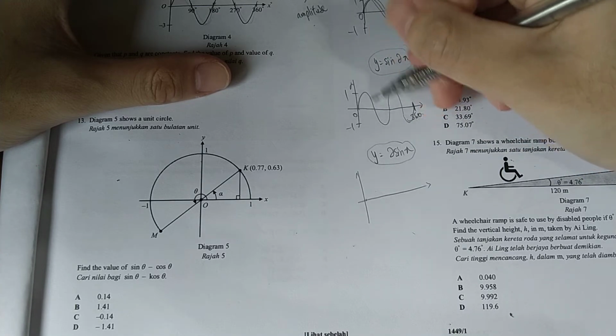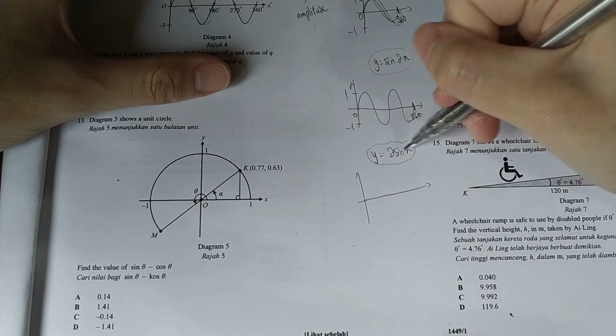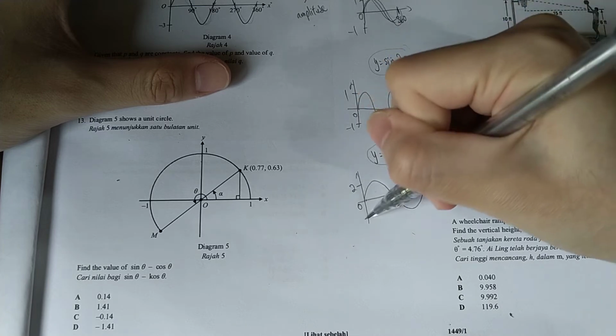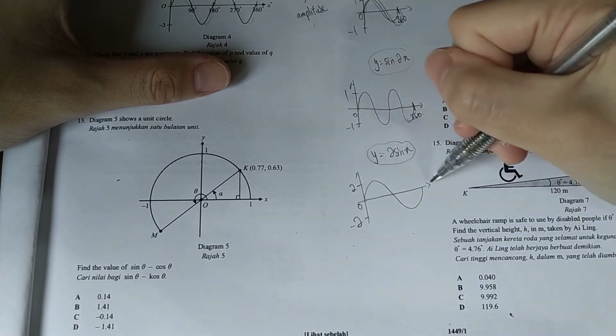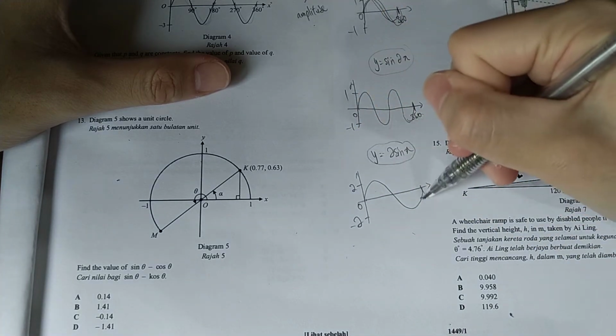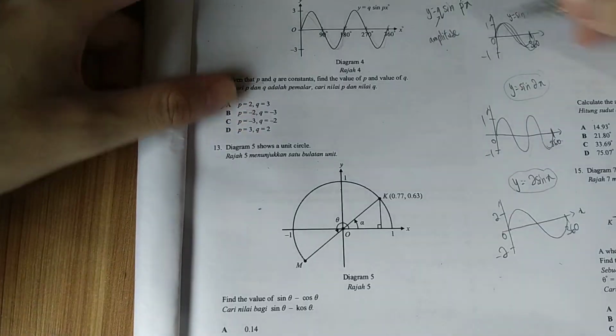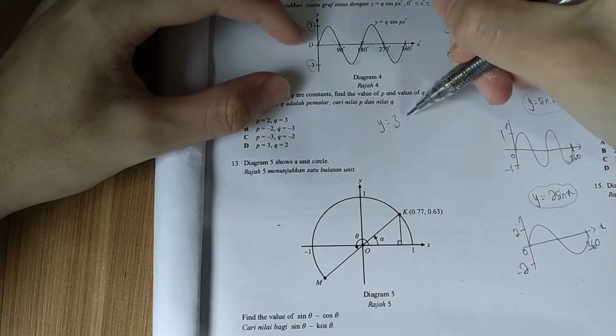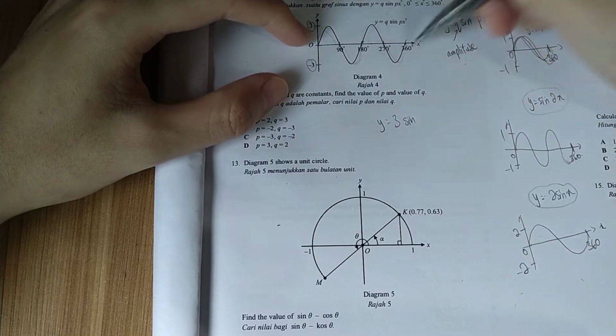So y equals sine 2x means you draw 2 cycles. But y equals 2 sine x, you draw 1 cycle only. It's just that the height is 2 and negative 2, the amplitude. So this is how you draw y equals 2 sine x, and here will be 360. And if you look at here, the height is 3 and negative 3. So it should be y equals 3 sine 2x.